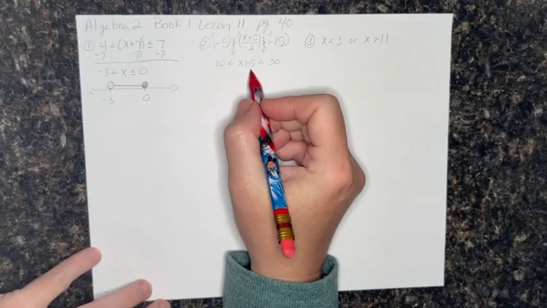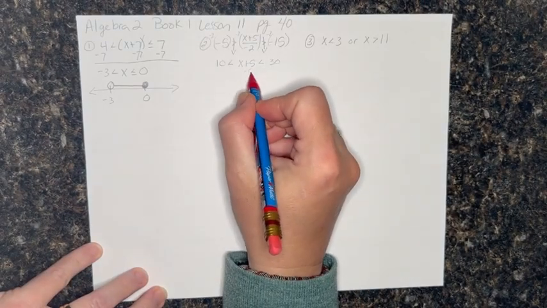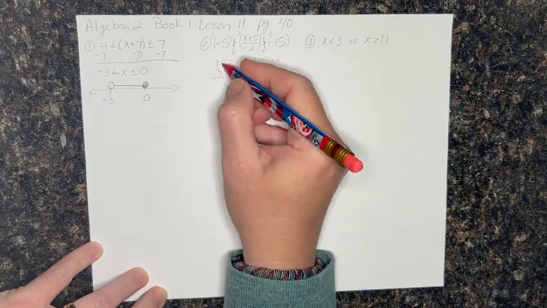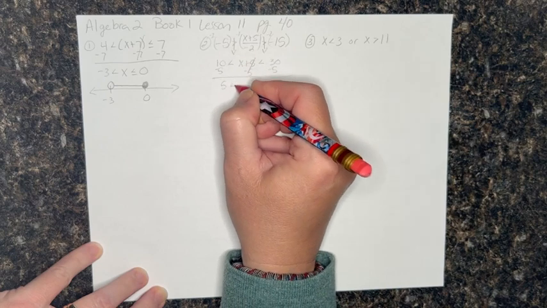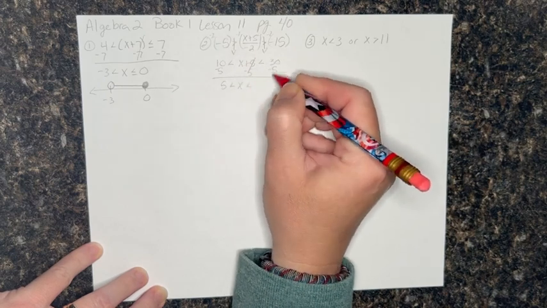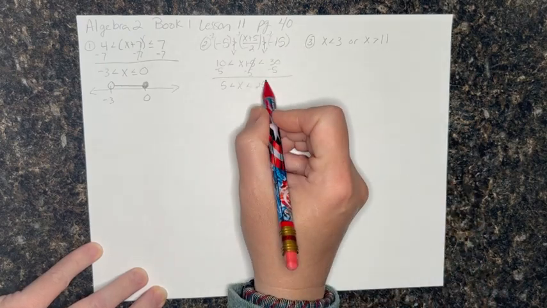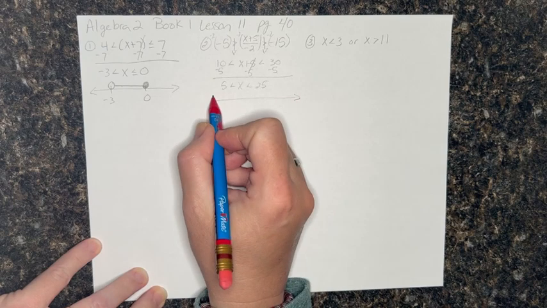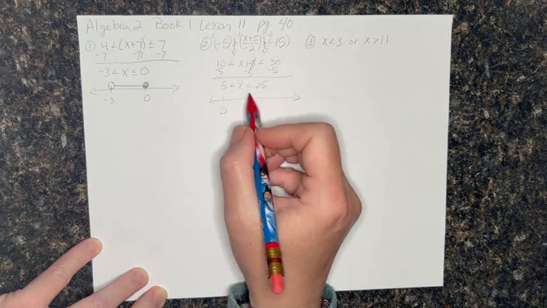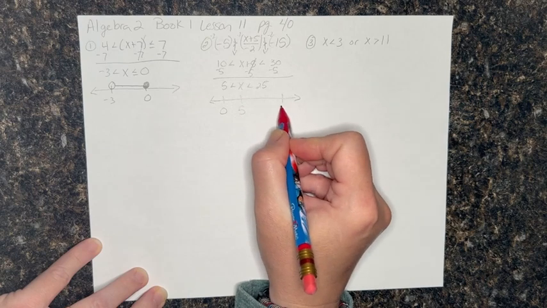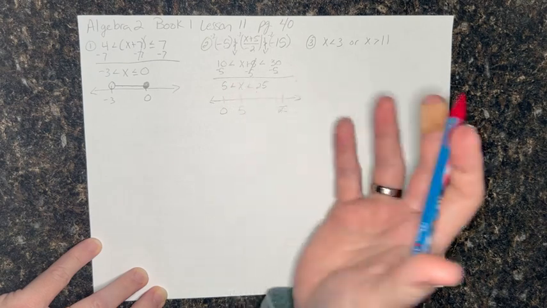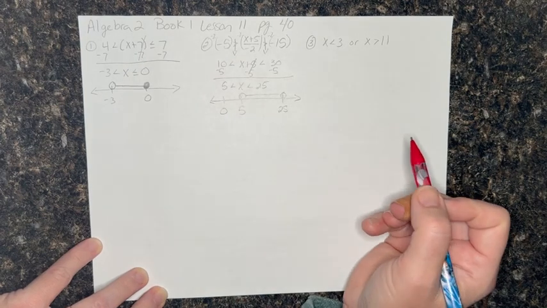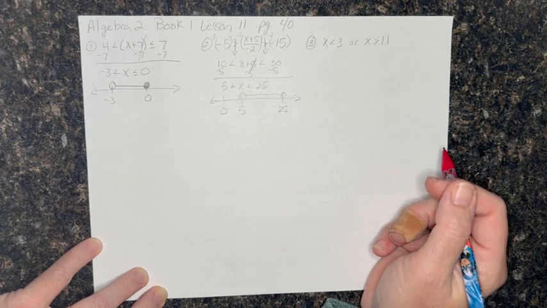5 is being added to x. We're going to do the opposite and subtract. So 10 minus 5 is 5, which is less than x, which is less than 30 minus 5, or 25. So here is our simplified statement. I guess it's not new. It's the same as it was. It's just simplified. 5, 25. This is a conjunction or an and statement. Both of them are less than, and so it's going to look like that. Open circles, line in between.